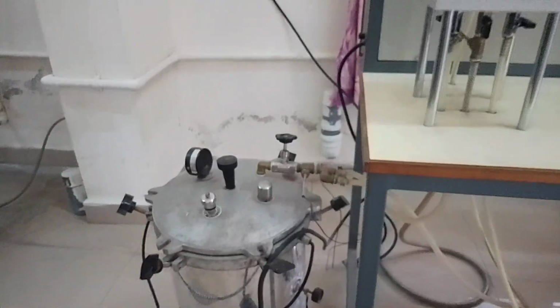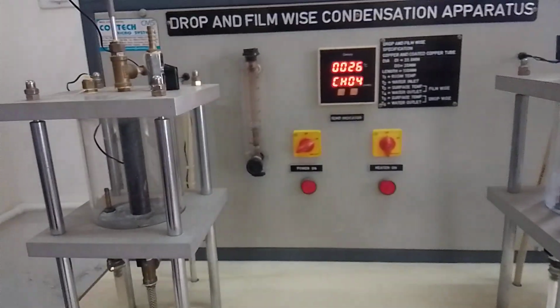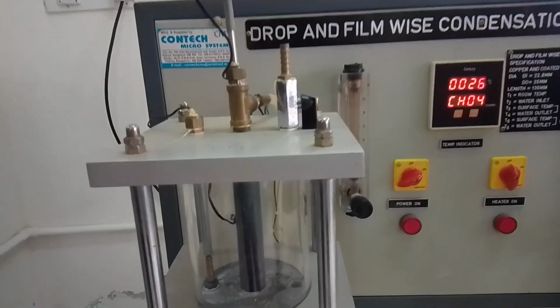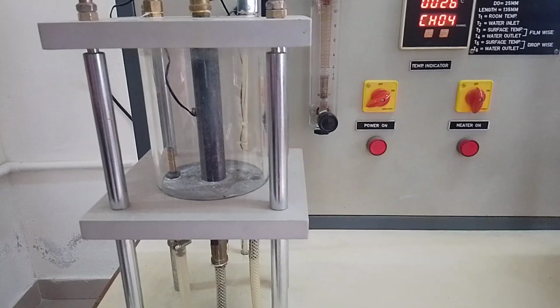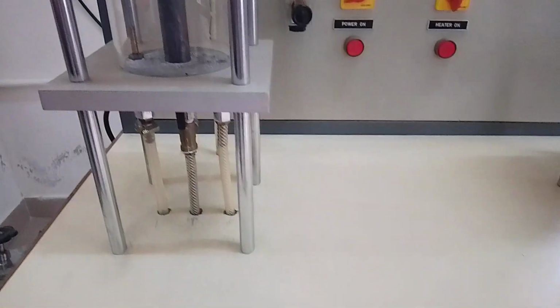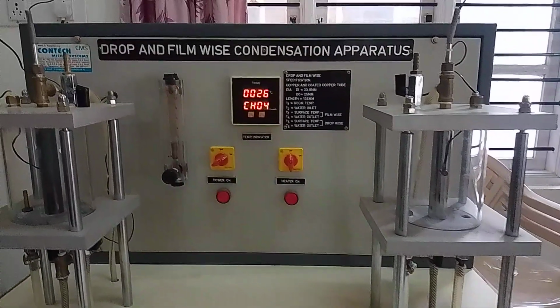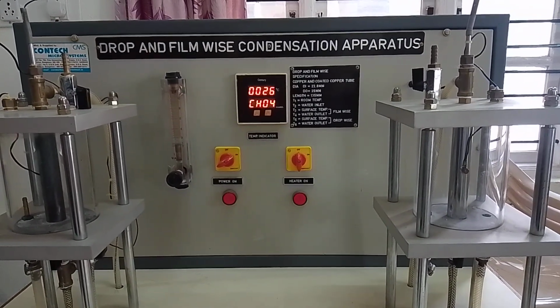Allow the steam slowly to flow through the glass chamber. As the steam flows over the selected section, it gets condensed and falls to the bottom of the glass container and drains out through the drain valve. Maintain the pressure in the steam generator constant by increasing or decreasing the voltage across the heater according to the pressure. Depending on the type of condenser selected, dropwise and filmwise condensation can be visualized.